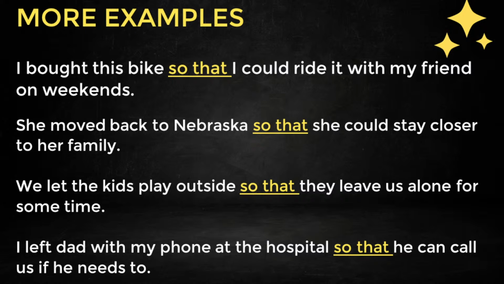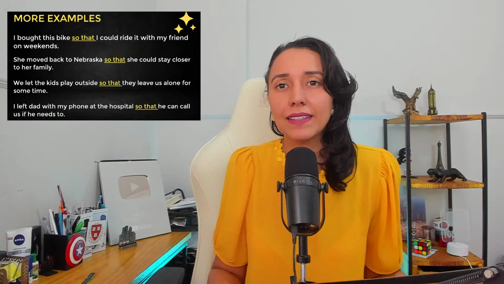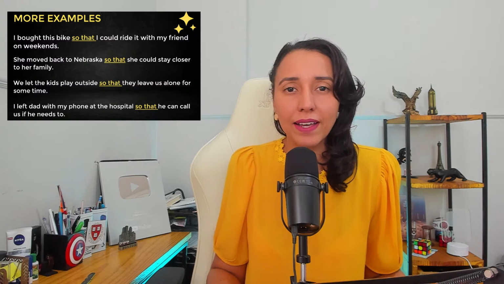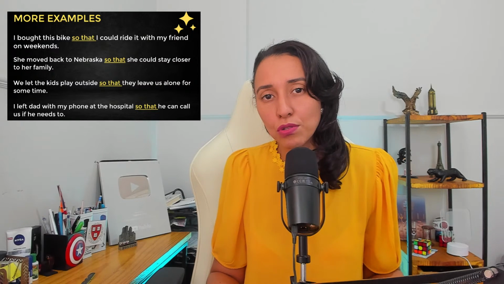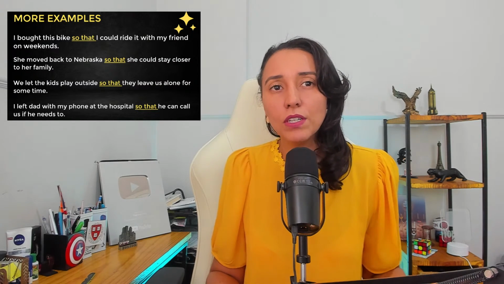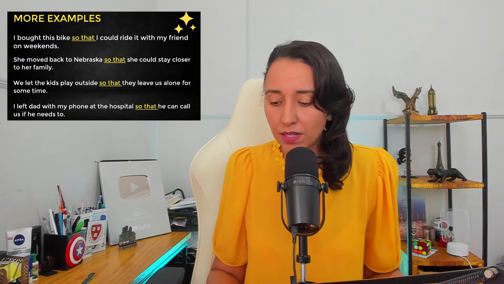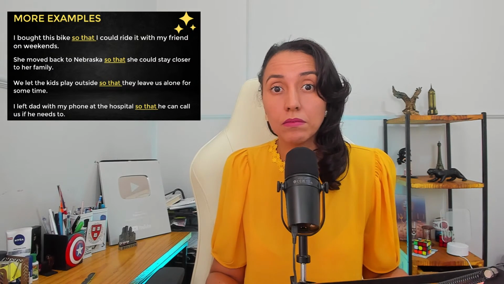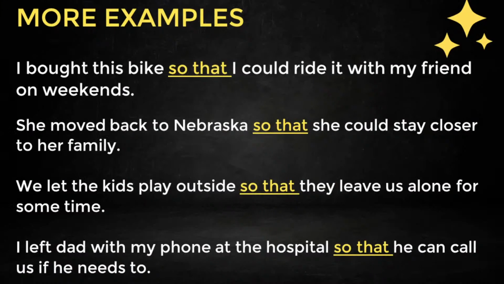I bought this bike so that I could ride it with my friend on weekends. Awesome. So why am I buying this bike? To ride it with my friend on weekends, you know, to go for a bike ride with my friend. That's the reason. And "so that" is introducing the reason, okay? She moved back to Nebraska so that she could stay closer to her family. Her family is in Nebraska. She moved back to Nebraska to stay with them, so that she could stay with them. Okay, that's the explanation.